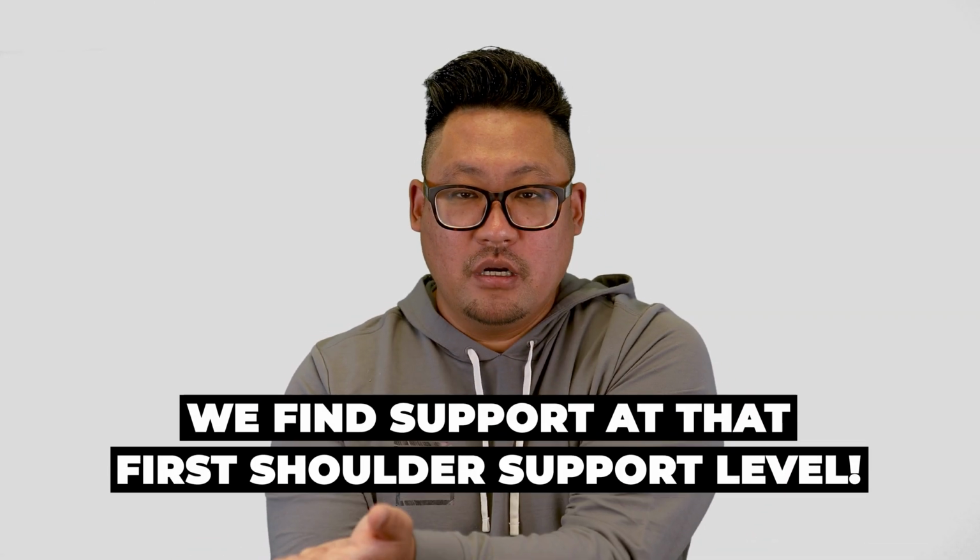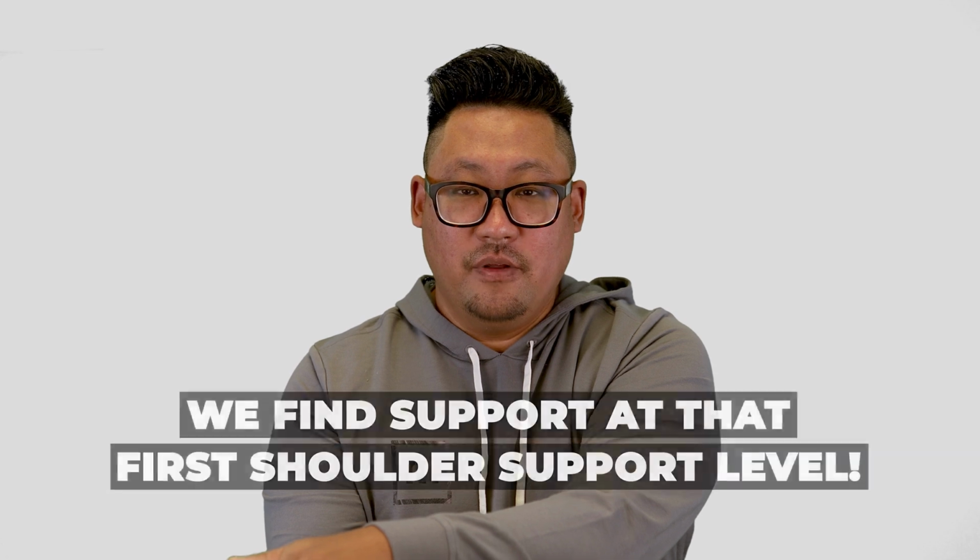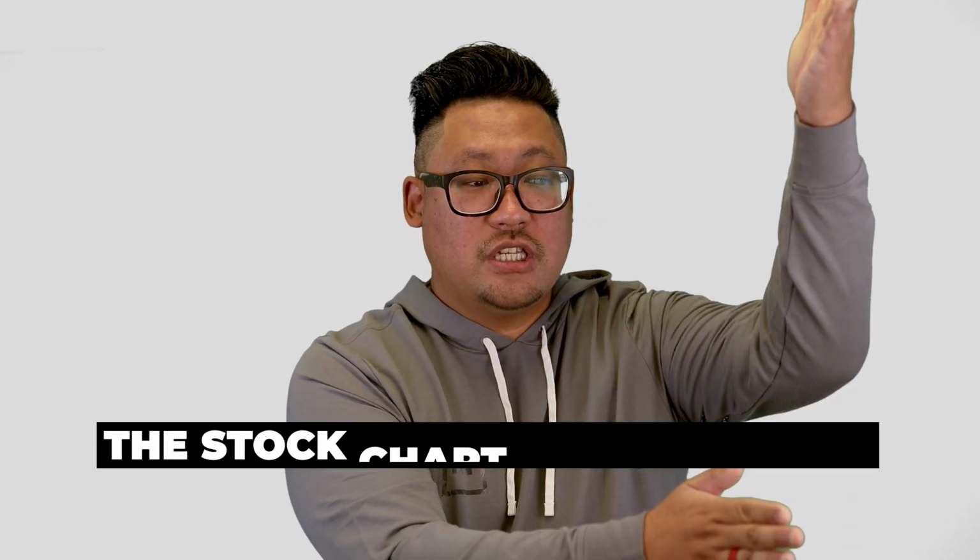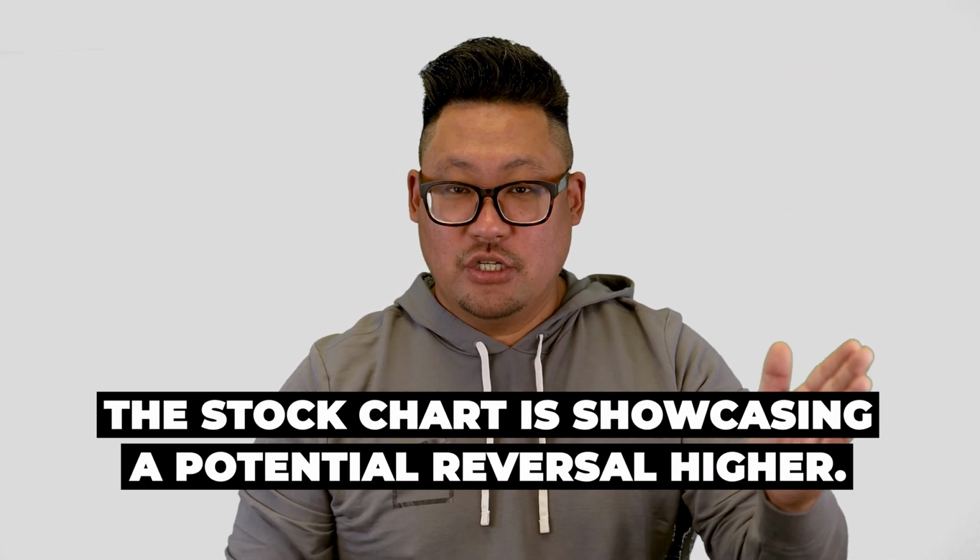Now, the inverse in this aspect will be when a stock hits a bottom, it drops lower, it rallies back, and on that third bottom test, the shoulder, remember, you're turning it upside down. So imagine I am flipped upside down at this moment. Upon that shoulder, we find support at that first shoulder price level. So to give you an idea, if that first shoulder level was $20, and then that mid peak, that inverted head, is at $15, and then the third shoulder support comes in at $20, guys and gals, the stock chart is showcasing a potential reversal higher.